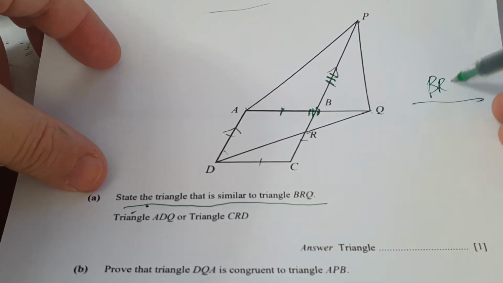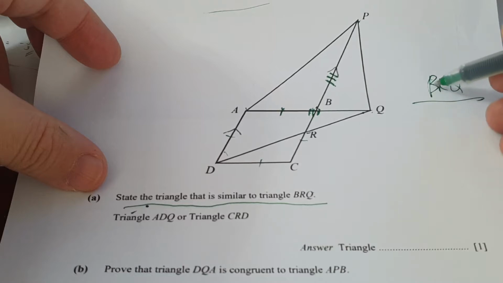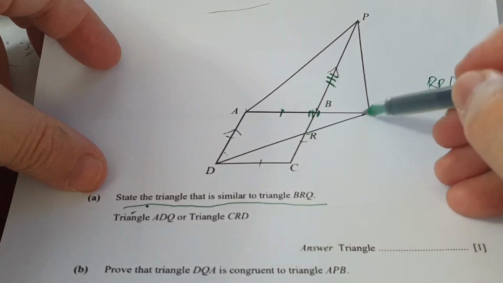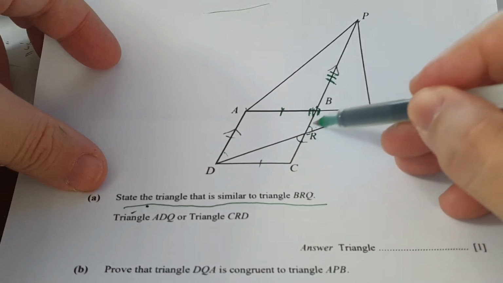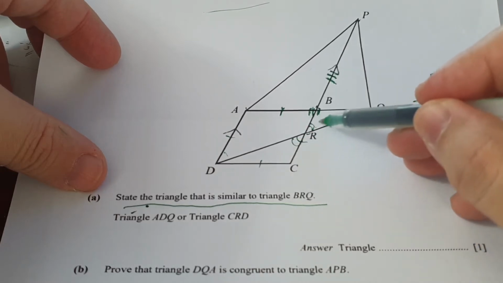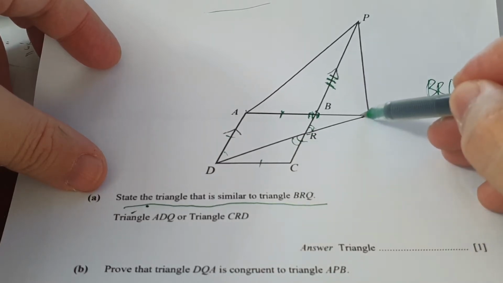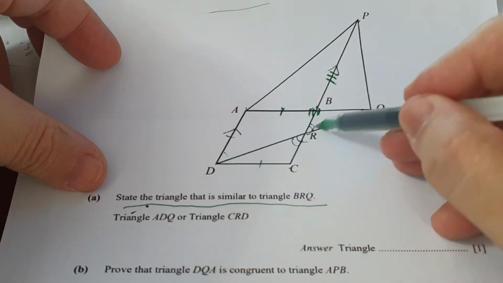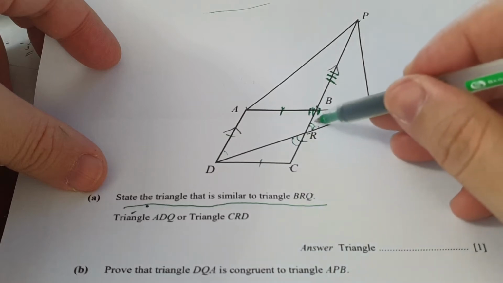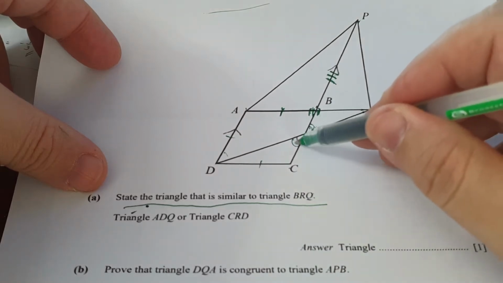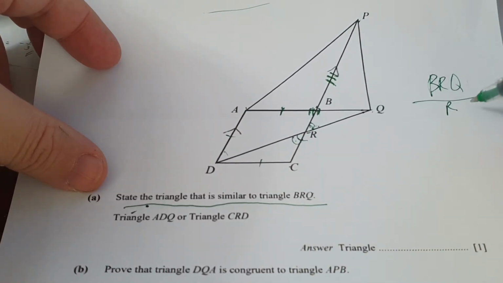Then you see BRQ. Oh, this triangle, isn't it vertically opposite? If you need to prove, then you say angle BRQ equals angle CRD, vertically opposite angles. That's reason number 1.